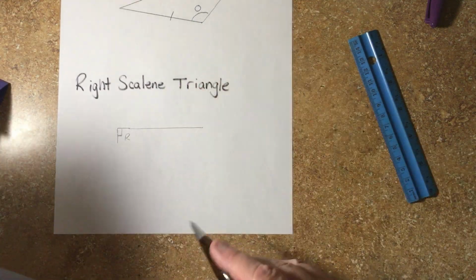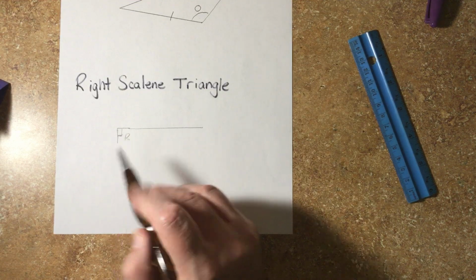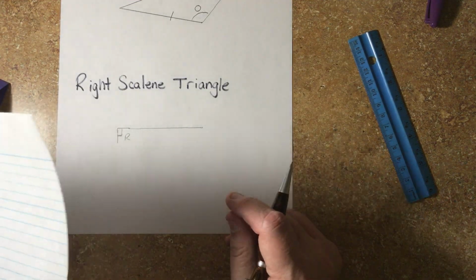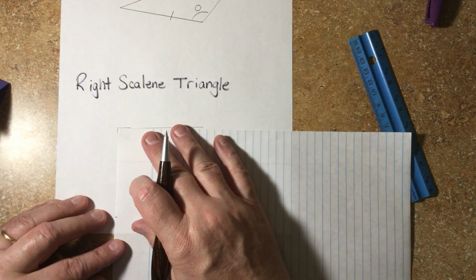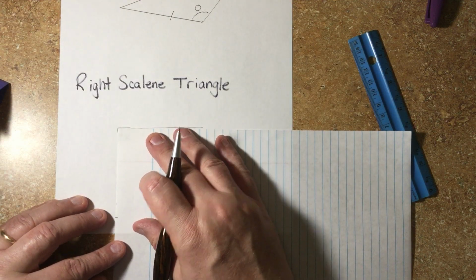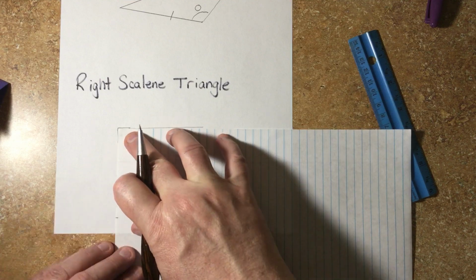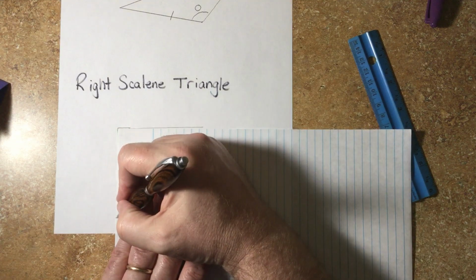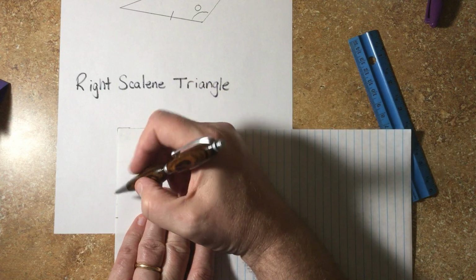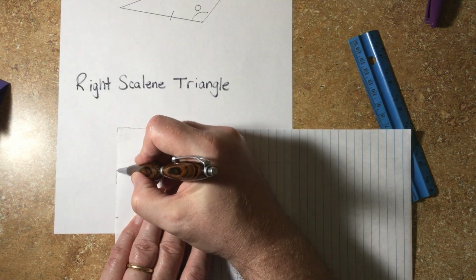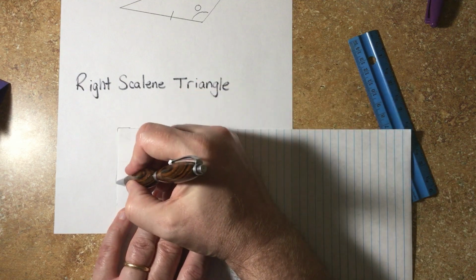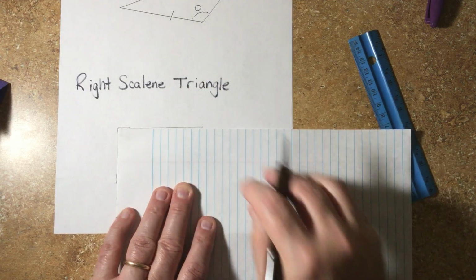Not that that really matters. This other side I know has to be shorter than that or longer. So based on that, I'm going to make it shorter. If I line that up, I know this would be the same length, but I want to make it shorter. So I'm going to come about right in here and draw that up to the vertex.